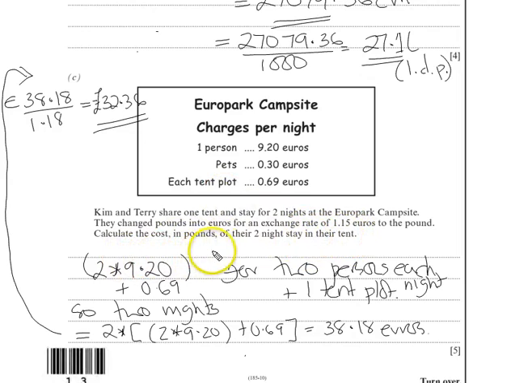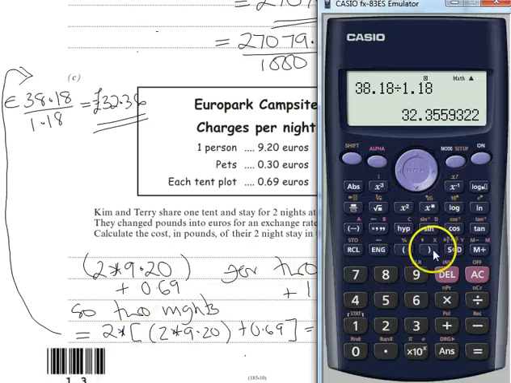Now let's have a look then. So suppose I wanted to just check. If I times 32.36 times 1.18, I'd see how much it cost in euros. So I'm just going to do a tiny little check. 32.36 times 1.18 for each pound. We'll see how many euros it would cost. 38.18. Yeah, that's okay. I think that's fine as an answer there.